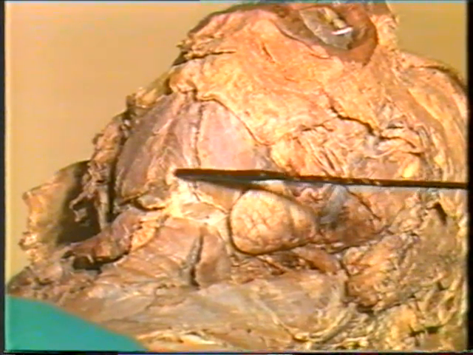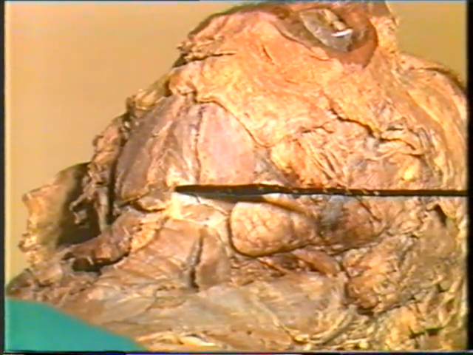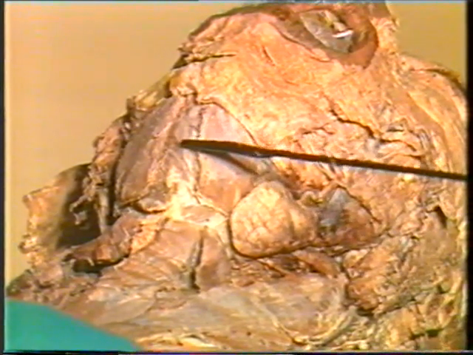The digastric triangle is bounded by the lower border of the mandible from above and by the two bellies of the digastric muscle from below. It's occupied mainly by the submandibular salivary gland and the facial artery. The submental triangle is bounded by the anterior bellies of the digastric muscle on both sides from above and by the body of the hyoid bone from below. Its floor is formed by parts of the mylohyoid muscles.